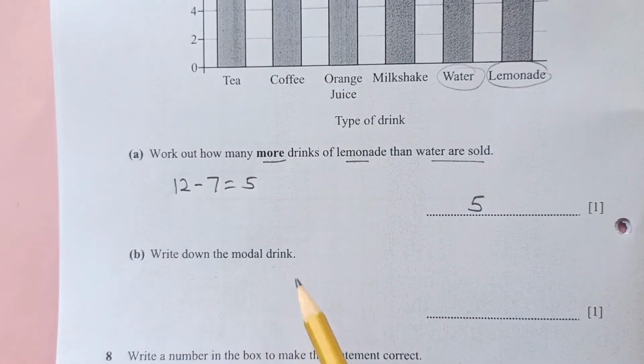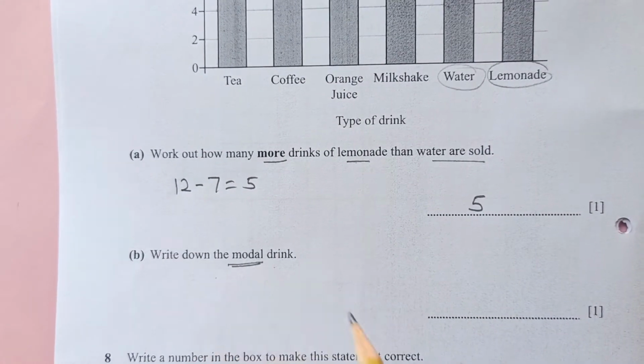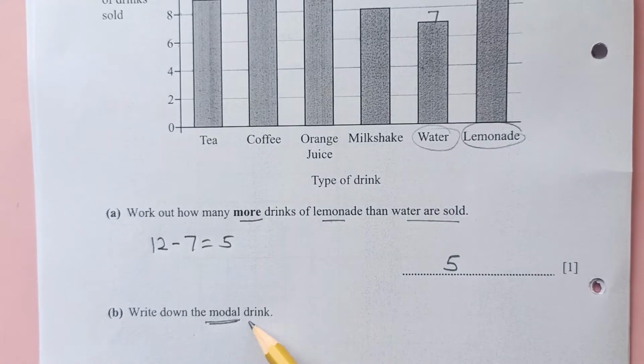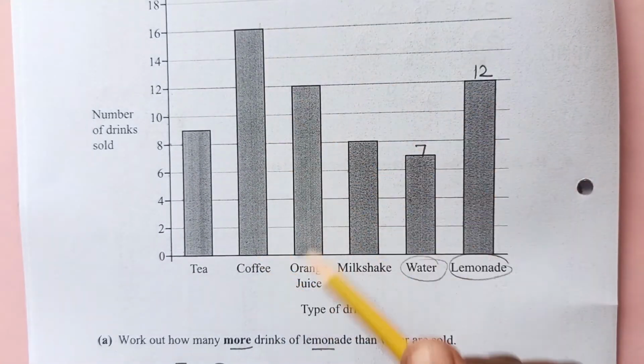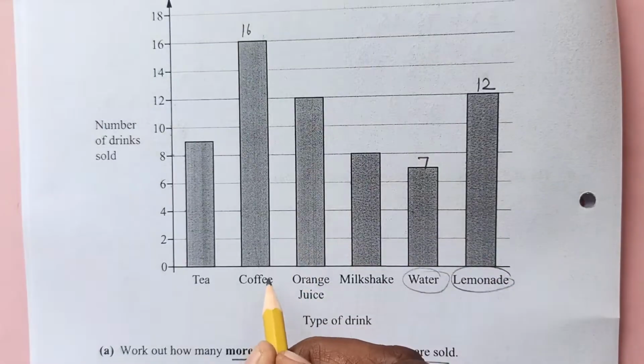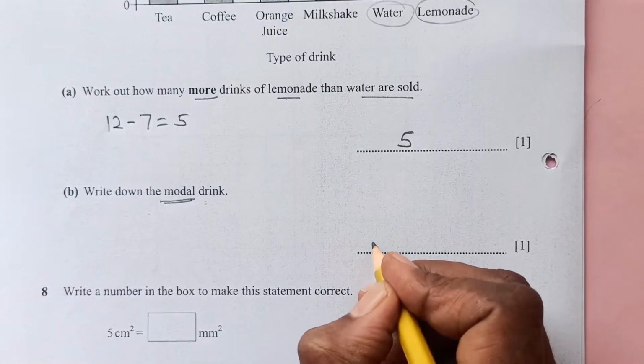Write down the modal drink. Now what is mode? Mode is the one with the highest frequency, the highest number. So you see here which one is highest. The biggest bar here is coffee, so that will be coffee.